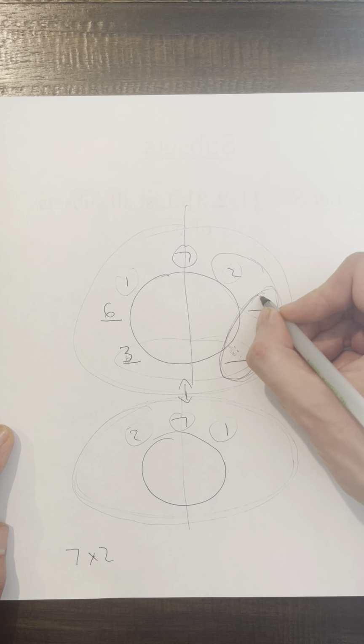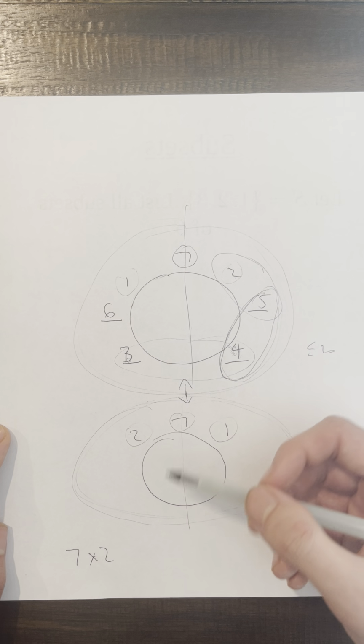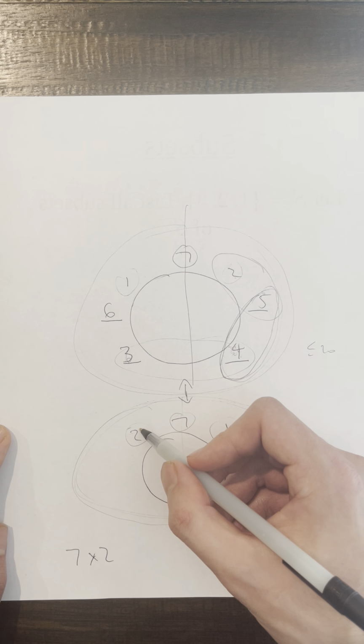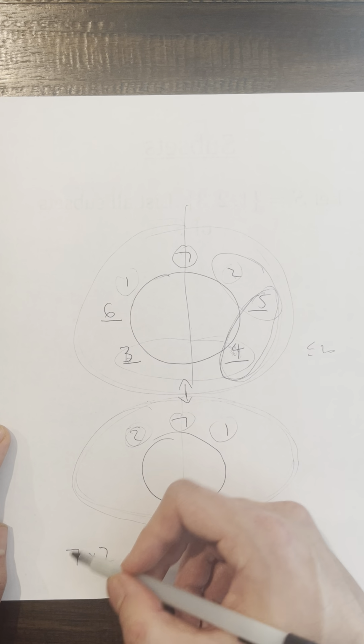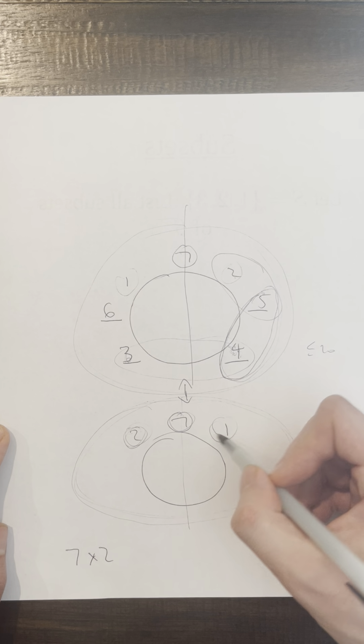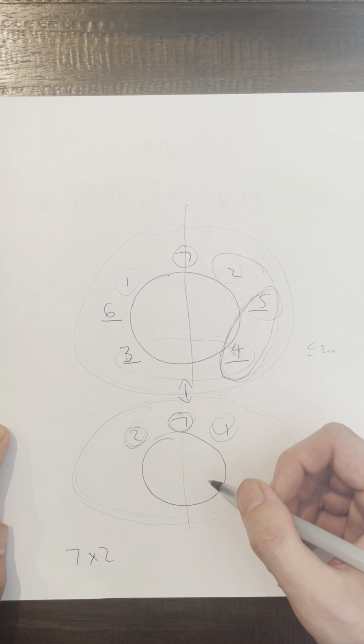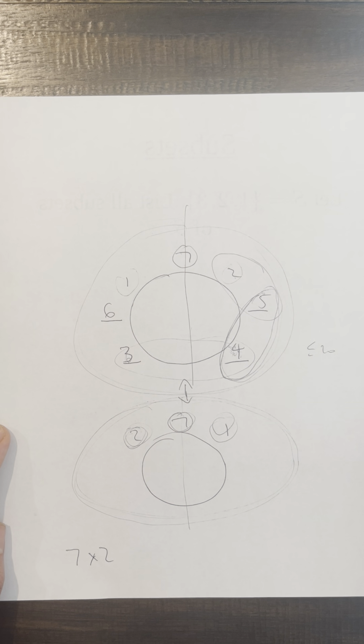So it doesn't matter how we put 5 or 4 there. So 7 ways to place down our 7, and 2 ways to place down 1 and 2 next. And then how many ways were there to place down the 6?